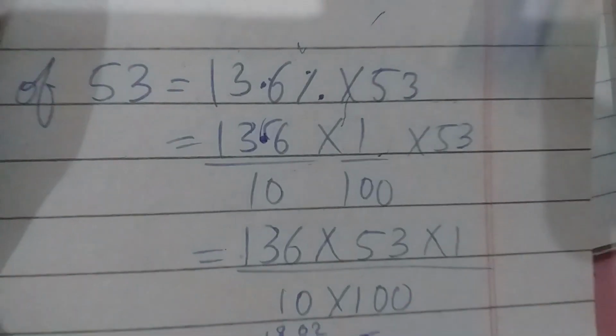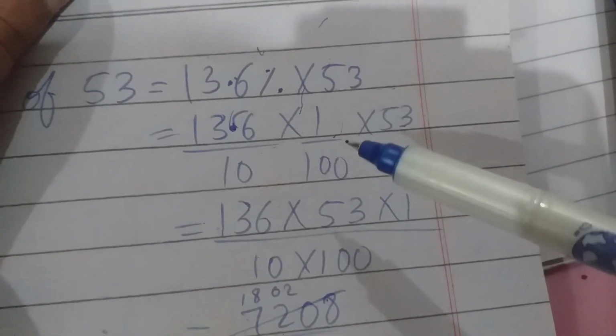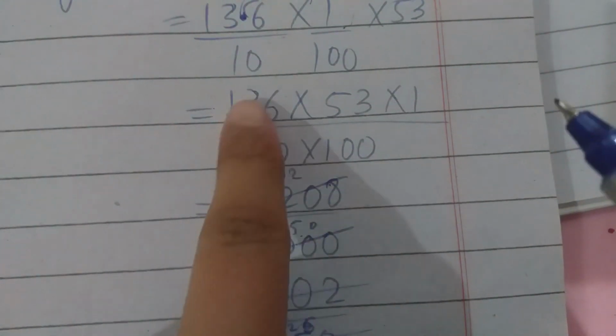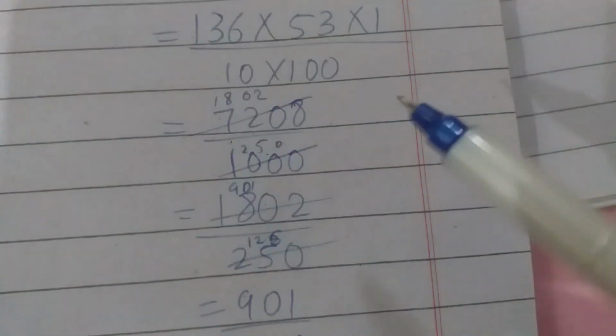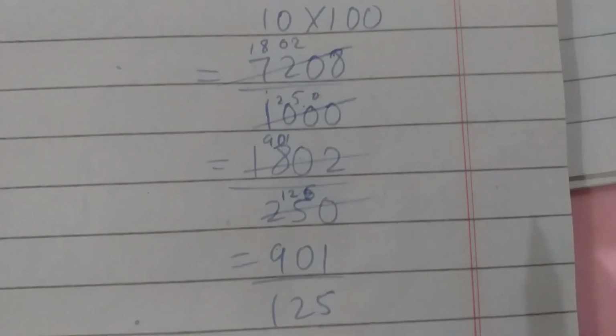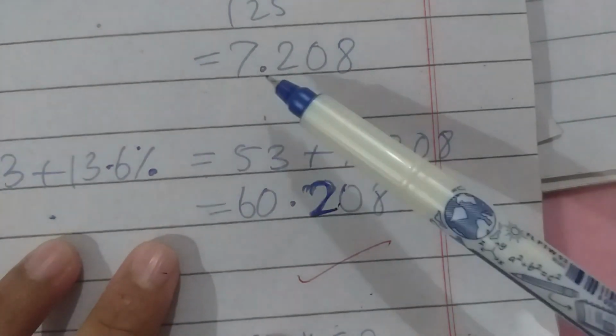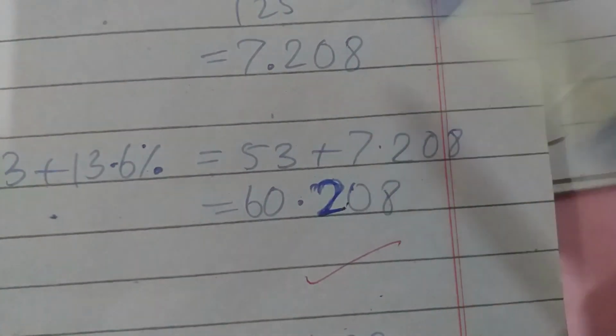As you do that, the number will be 136 into 53 and into 1. I just swapped them, it doesn't matter, over 10 into 100. So as we multiply these two, we get the product 7208 over 1000. Now you will be simplifying it by cutting, and as you simplify it you get 901 over 125, which cannot be simplified further, so you will be dividing it and you will get 7.208.